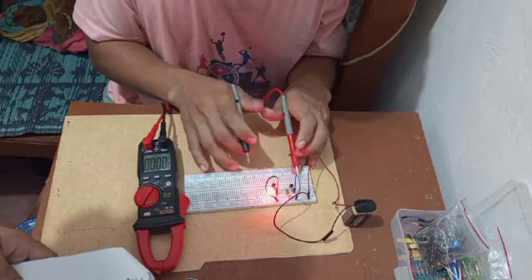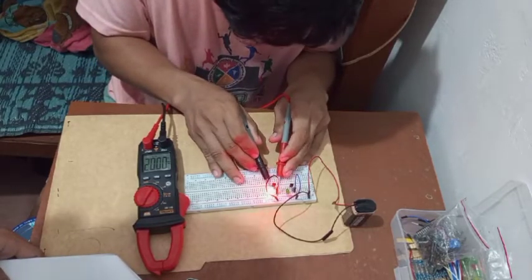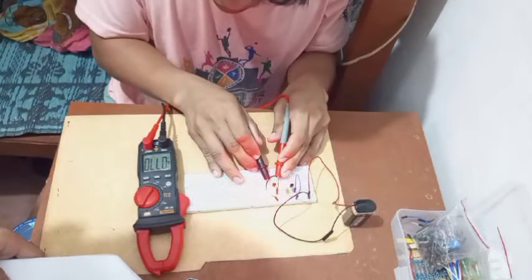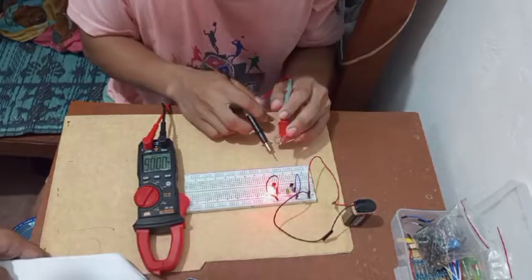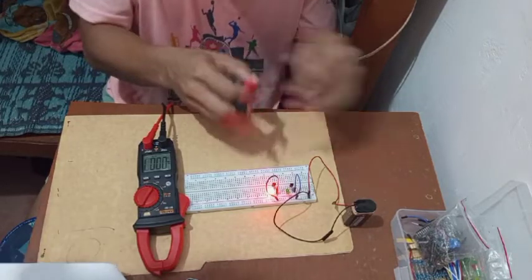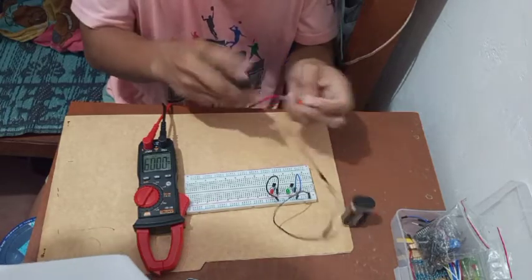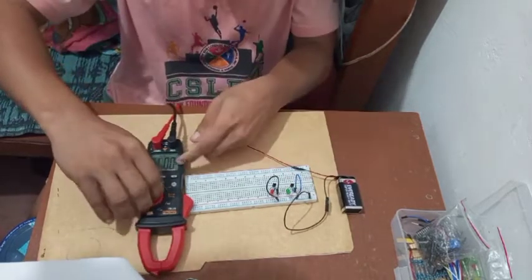And then voltage drop of base and emitter, 0.77 volts. And then measuring the current of the transistor 2, we set the multimeter to amps.